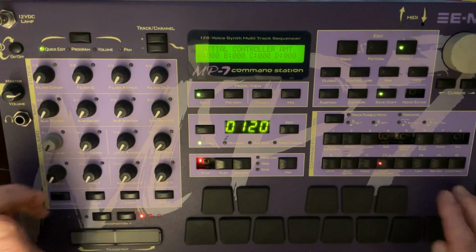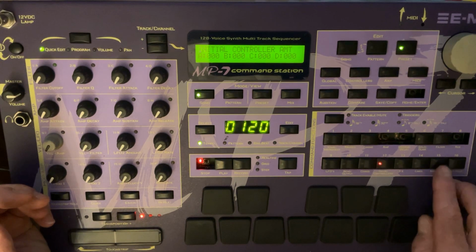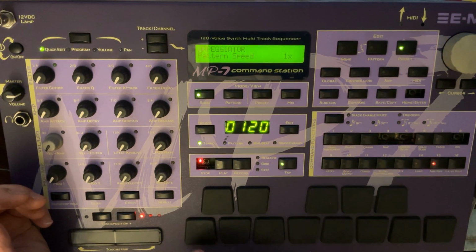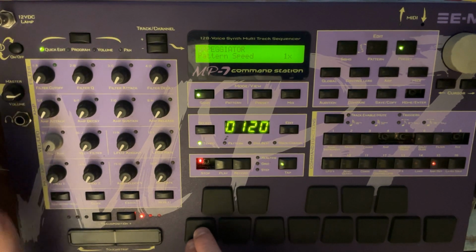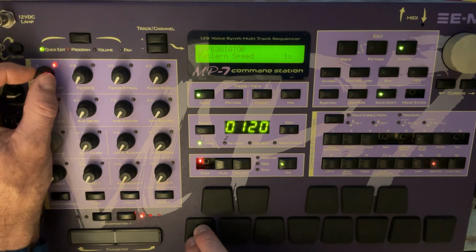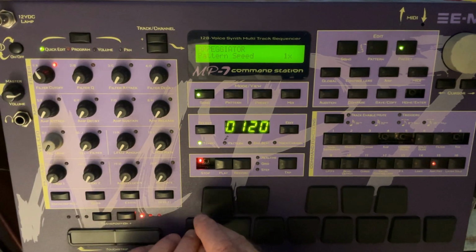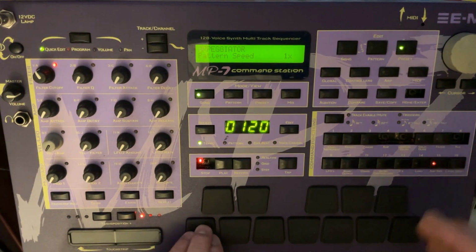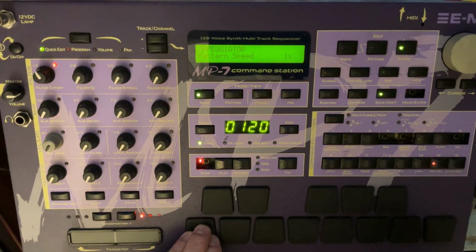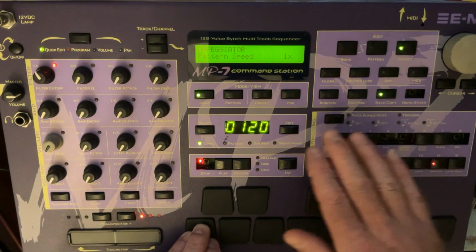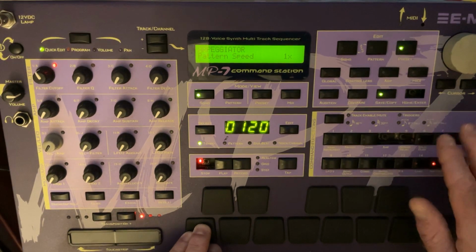Moving on, back to ARP, and therefore we'll open the filter as we're pressing the key. So this is just a saw wave, producing this one layer at the moment.